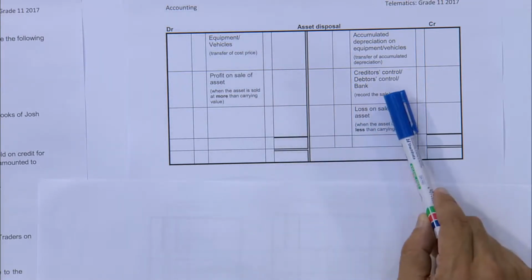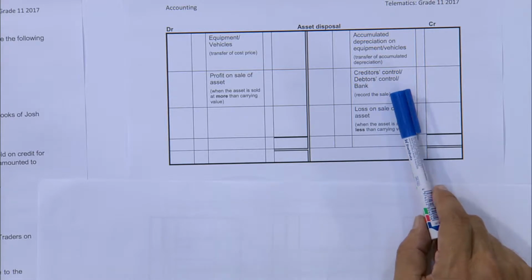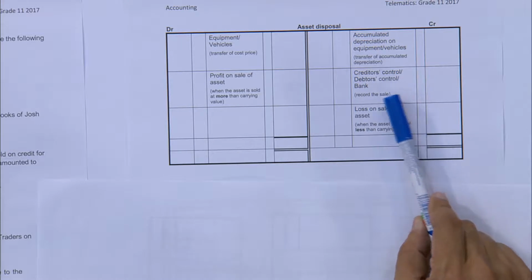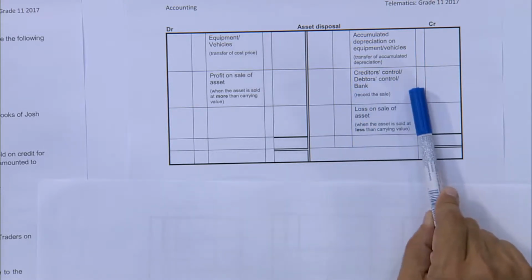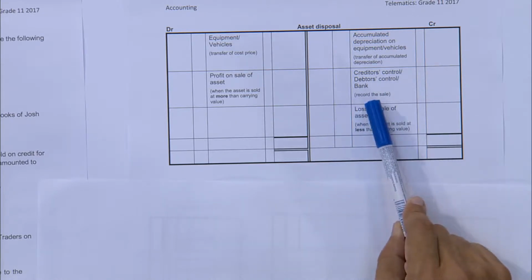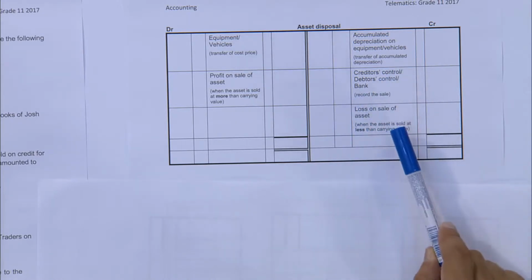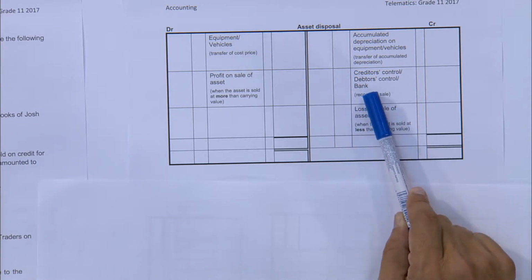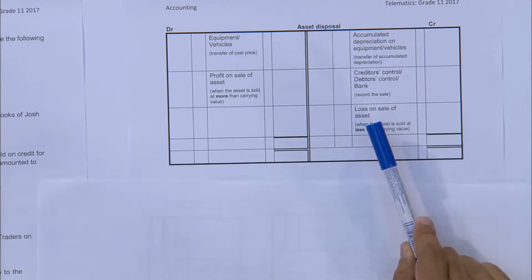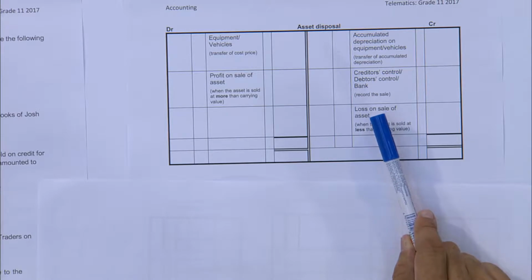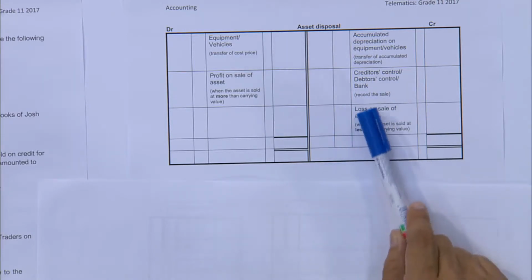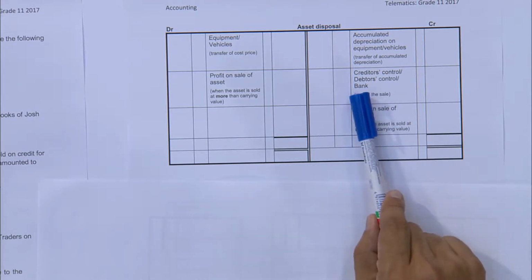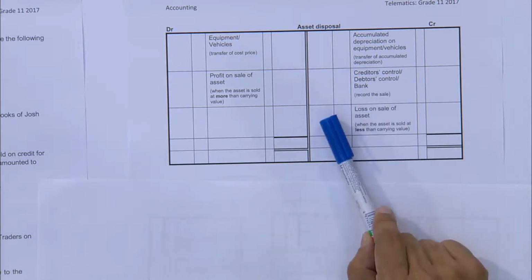Okay. Then on the second line in your asset disposal account on the credit side, you have three items. You have creditors control, you have debtors control, and you have bank. Now it could be one of those three. In other words, when do I write bank on the credit side of my asset disposal account? When I'm selling the asset for cash. So if I'm selling it for cash, I have to write the contra bank.